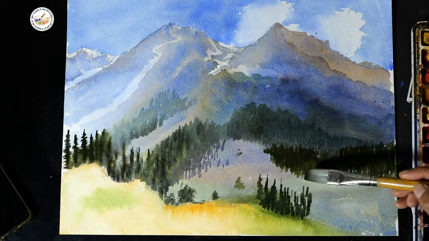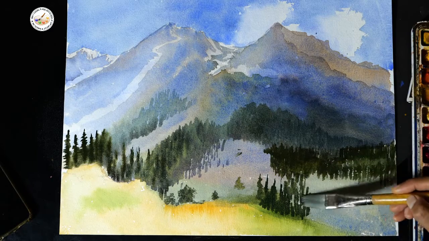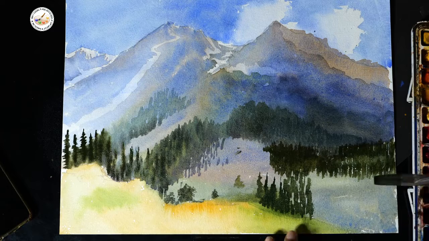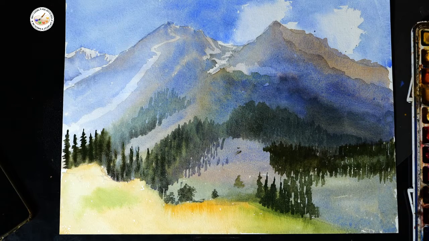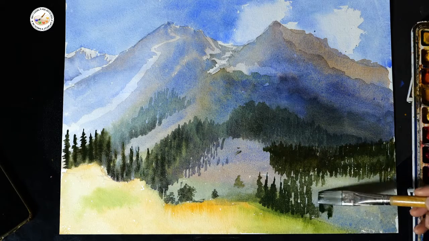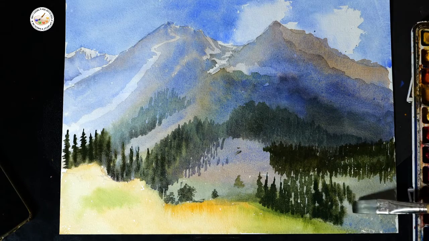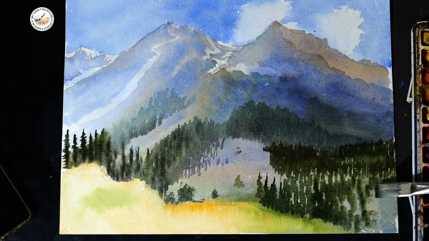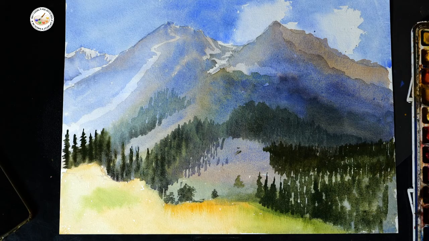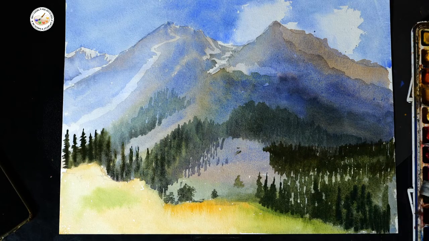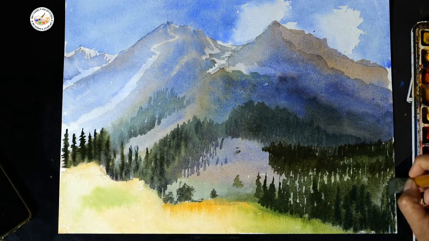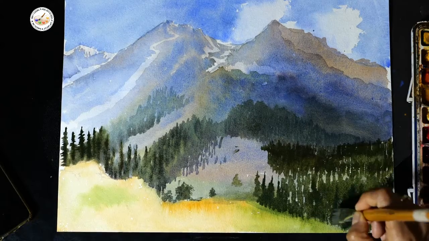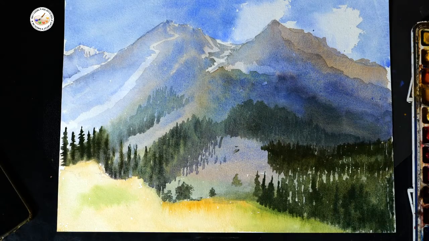Now here also, those pine trees, we have to take the green color. Mix any dark in the green to make a little darkish green, gray or brown or any other color, to just make the green color a little more dark. Touch it, just touch it and let it spread.